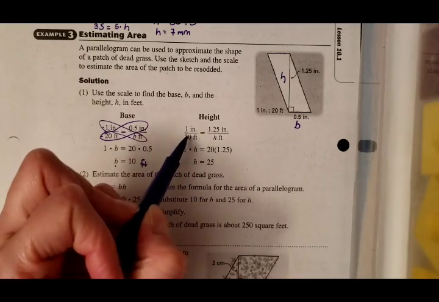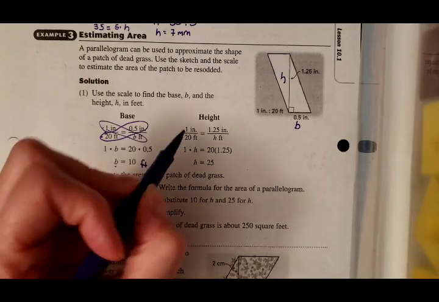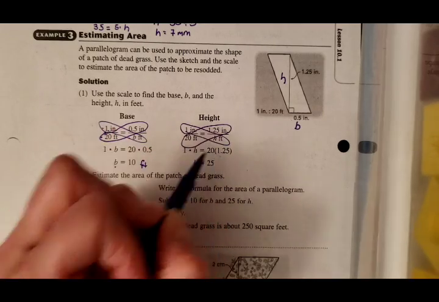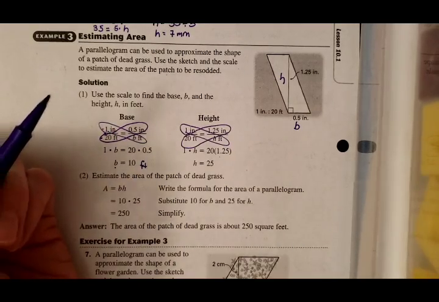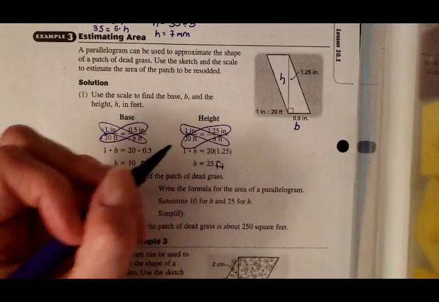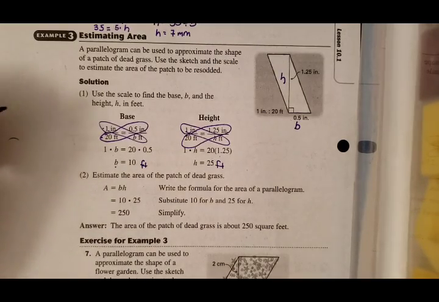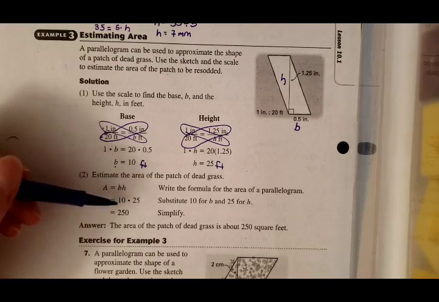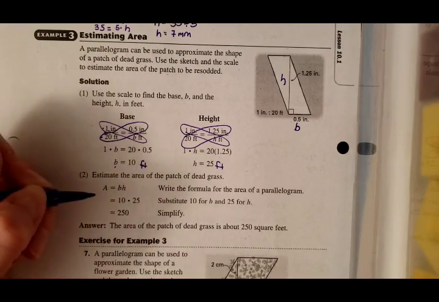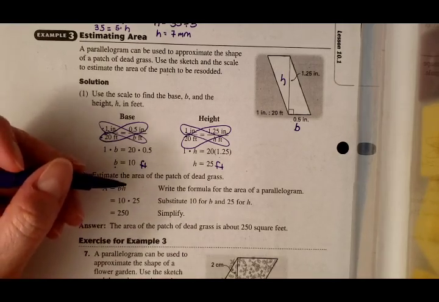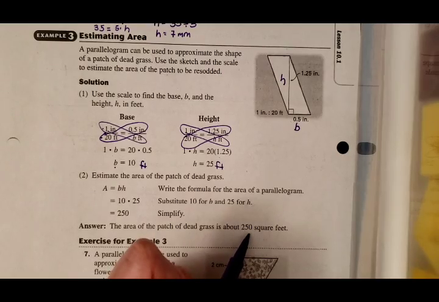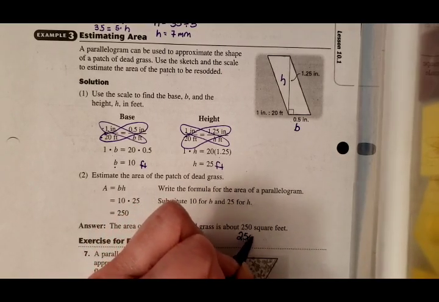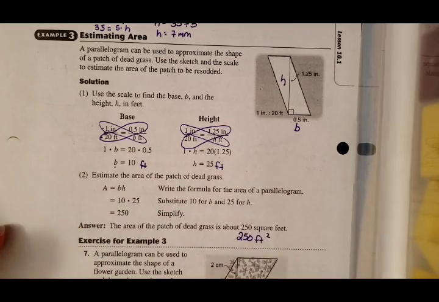And then for the height, similar, we're going to cross multiply. Well, 1h, and then 20 times 1.25, 25 feet. So now we can find the area of our parallelogram. We can go 10 times 25, base and height, and we get 250. So we'd say the area of the patch of dead grass is about 250 square feet. Or you might write it 250 feet squared.